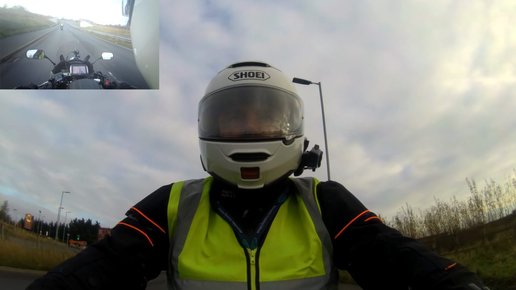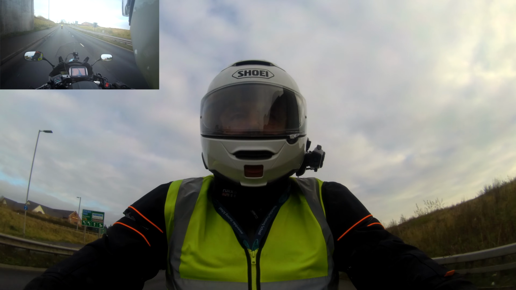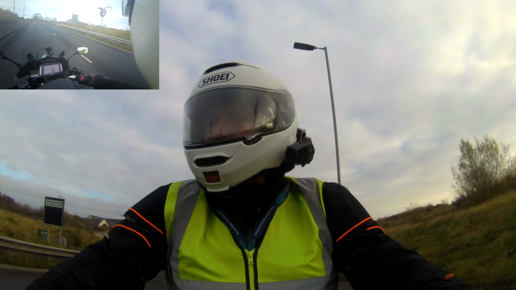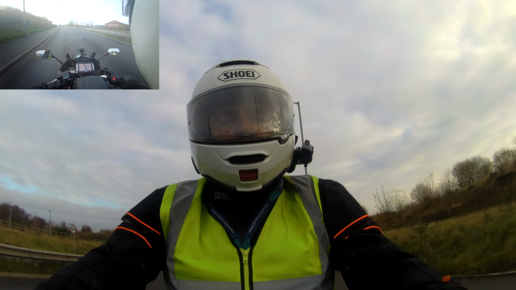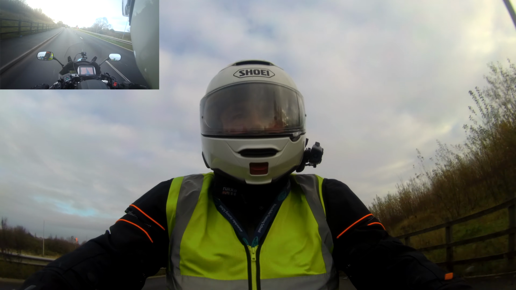So we're in a 40. You can see the new speed signs. I can do nothing until we get there. So at the point where I can increase my speed, check my mirrors, look over my right shoulder and accelerate up to 50 if it's safe.